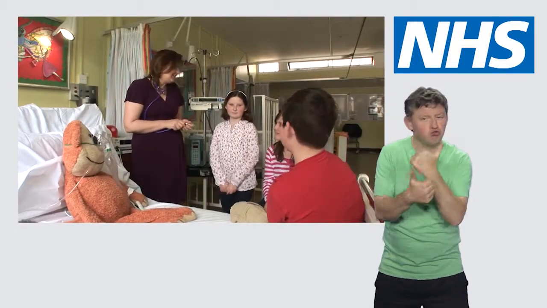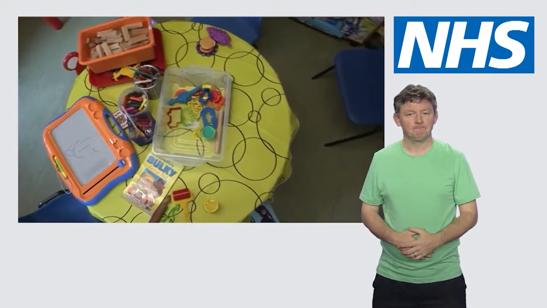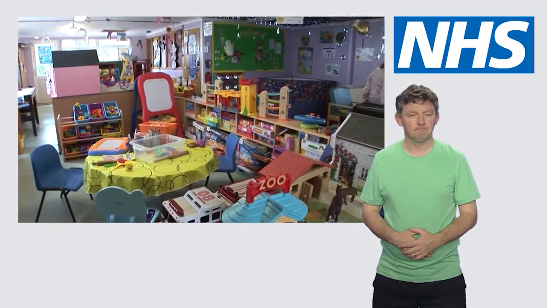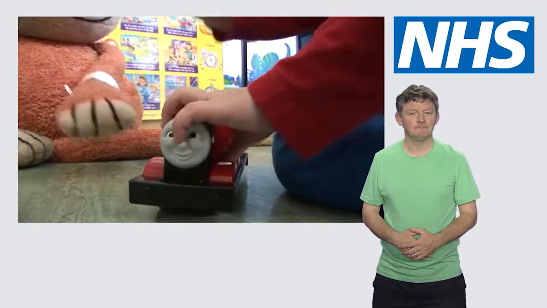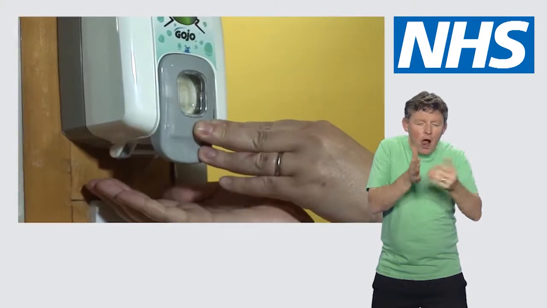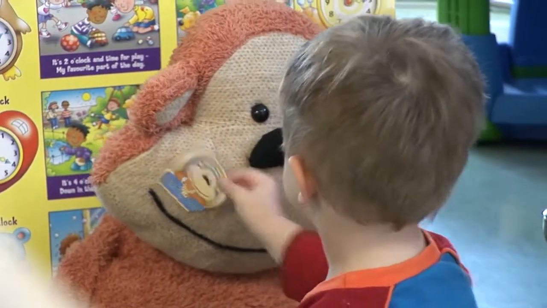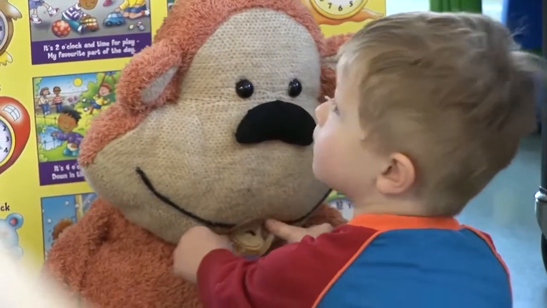That's a pleasure, Beth. A brightly coloured playroom is full of games and toys. A little boy shares a toy train with Monkey. Monkey and the paediatrician stand by a box on the wall. It's really important, Monkey, that we keep our hands clean. At home we wash them with soap and water. Sometimes in hospital we use a special gel like this one. Mel pushes a flat handle on the front of the box and holds her other hand underneath to catch the gel.